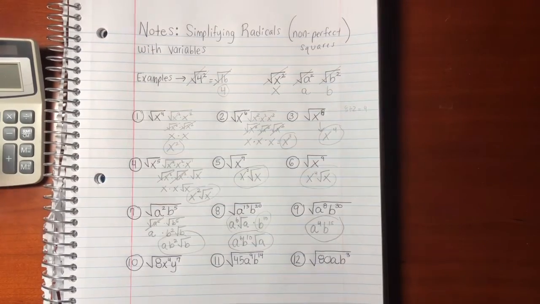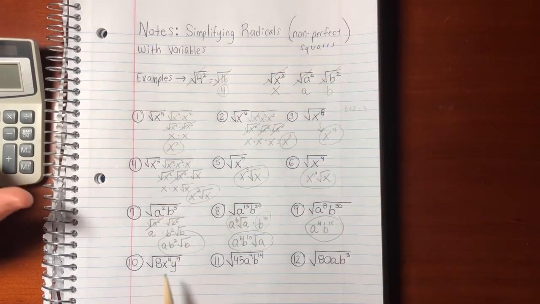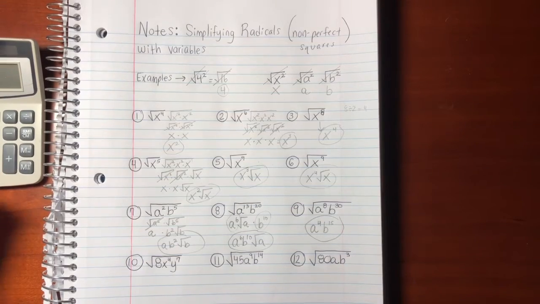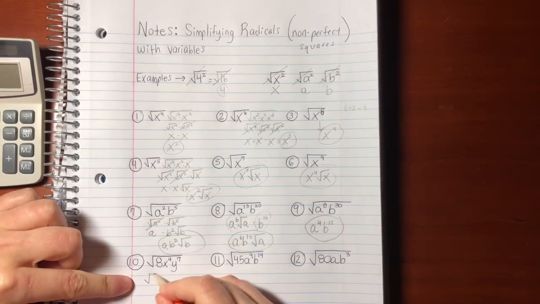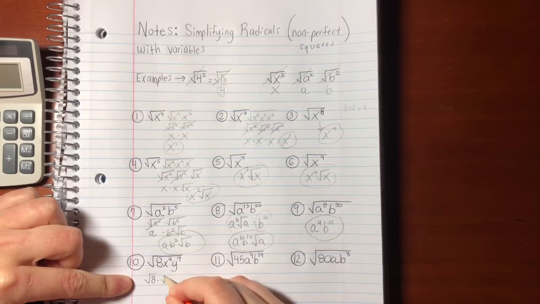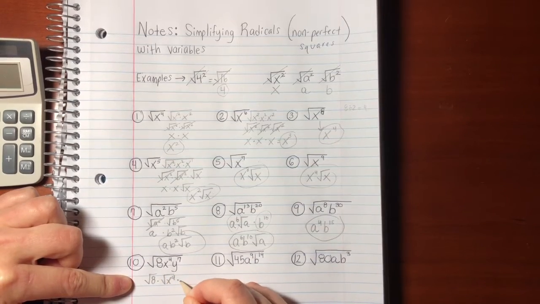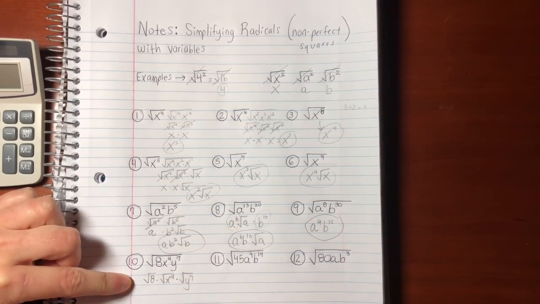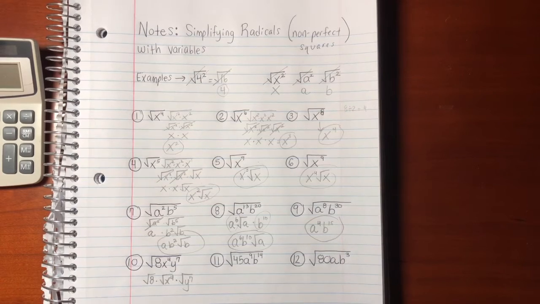Now your final step is tying it in with the number and the variable, right? So it's kind of just throwing in that extra step. So I can write this as radical 8 times radical x to the 4th times radical y to the 7th. You guys don't need to break it up like this. I think it's just easier to break down the problem to see what you guys are doing. If you can mentally do these problems, that's fine too.